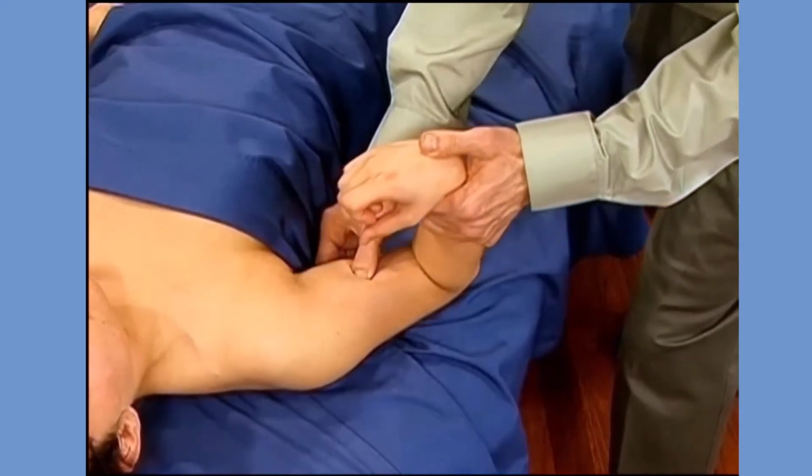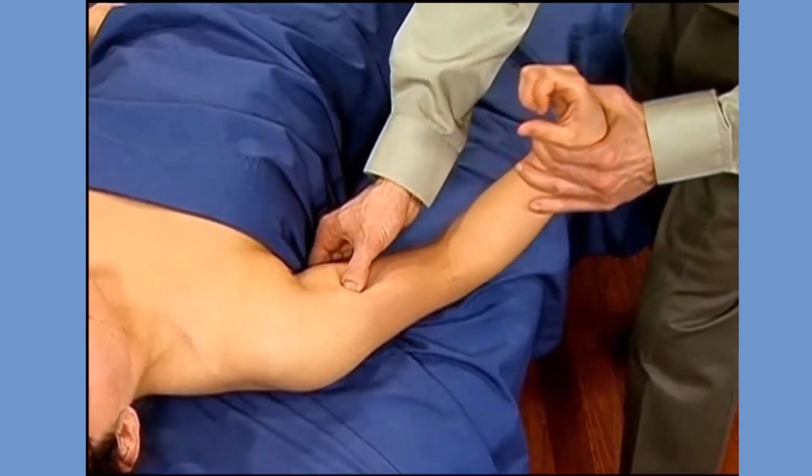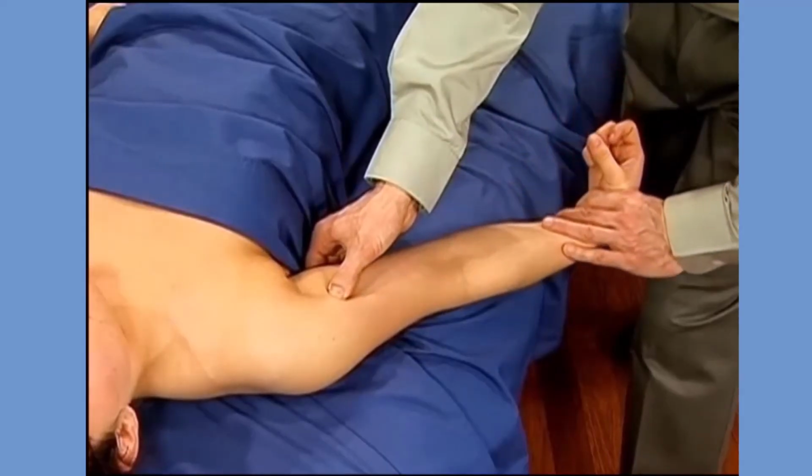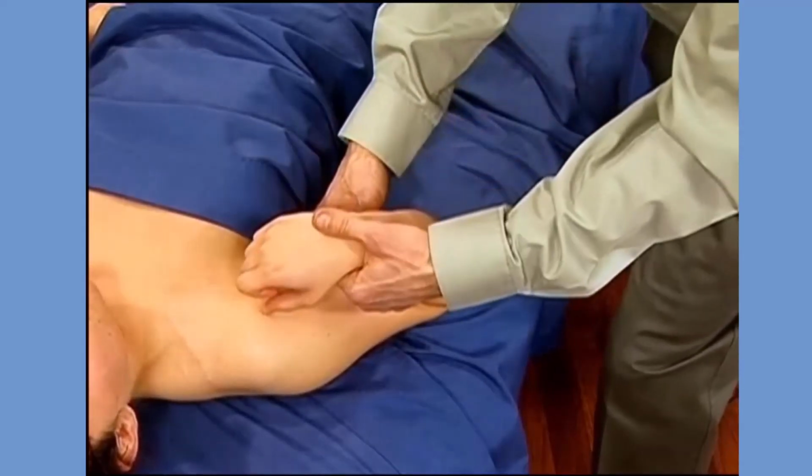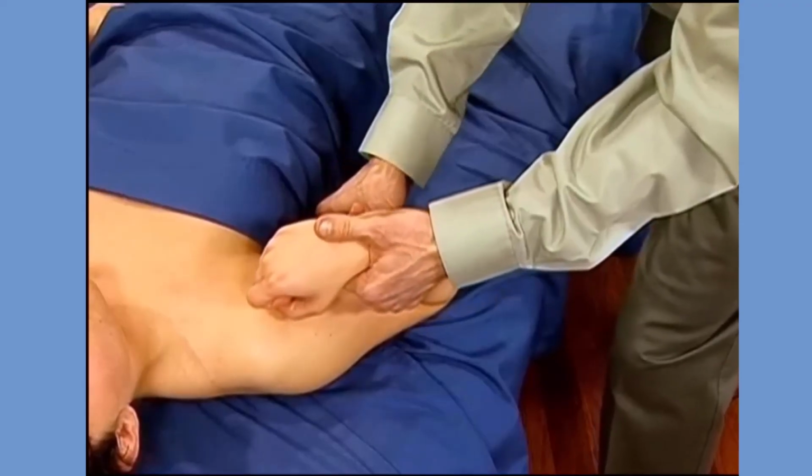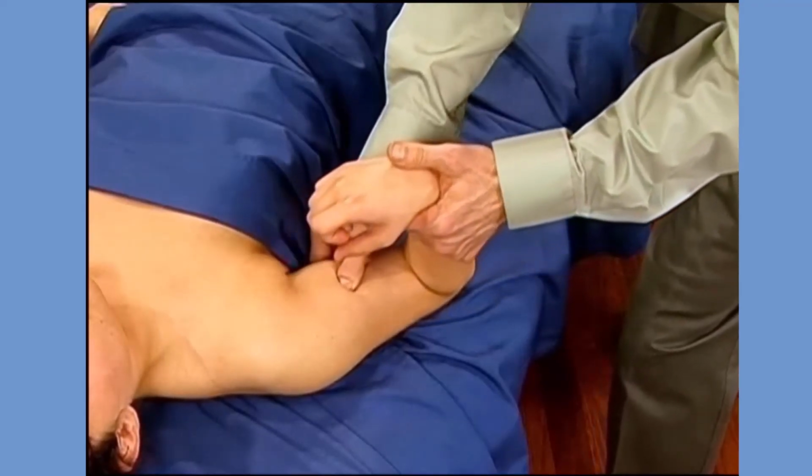I'd say, hold this here, don't let me move it, and then slowly let that go. And as she slowly lets go, I do a stripping technique while I'm pulling against her resistance there. So this is a contraction and resistance. So I'll say, hold this here, don't let me move it, and then slowly let that go as we bring it back down into that position.